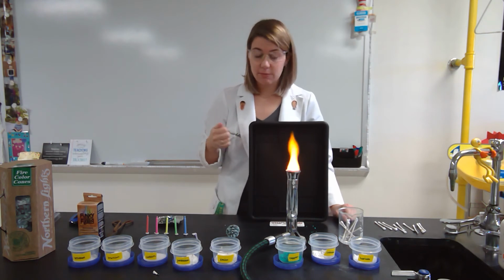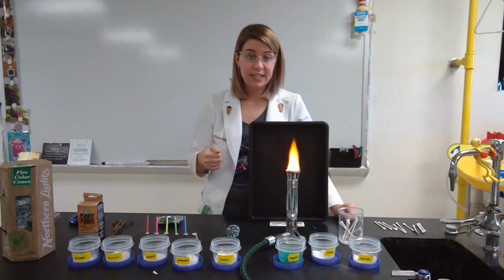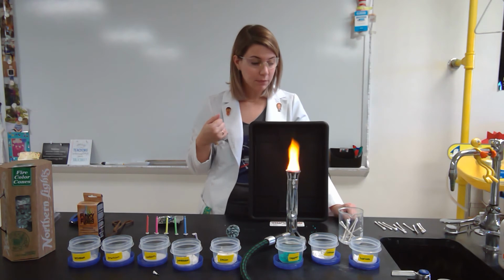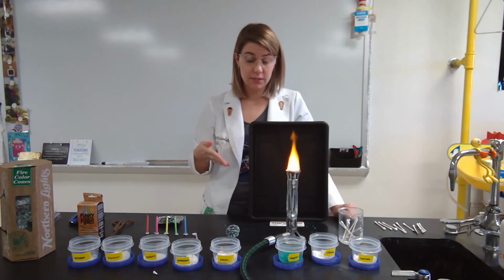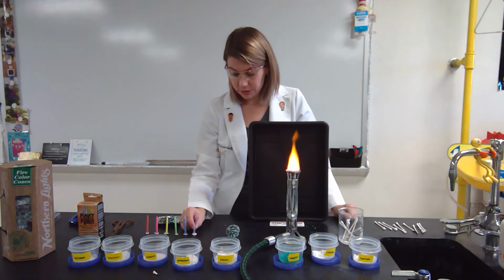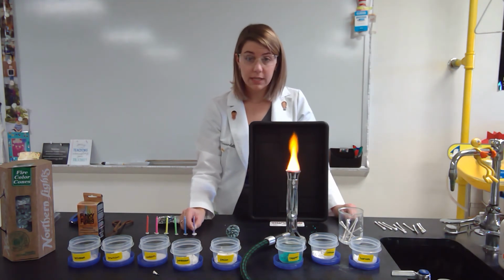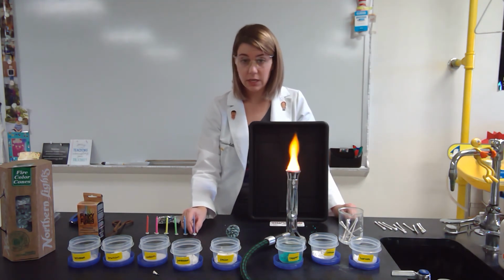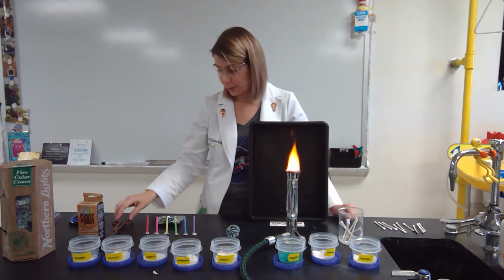So that is the flame test lab, and filling out that table is going to essentially complete the lab process for the data collection. You'll have a couple of questions. But I want to show you some other applications when it comes to the flame test lab and where you may have seen those applications before.